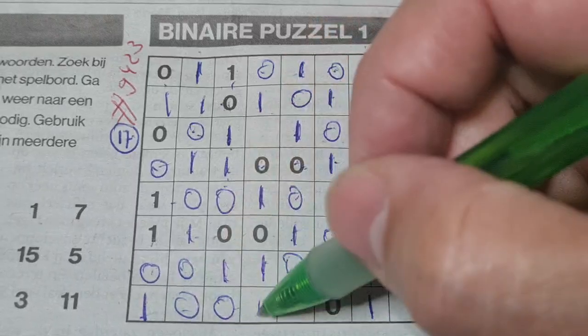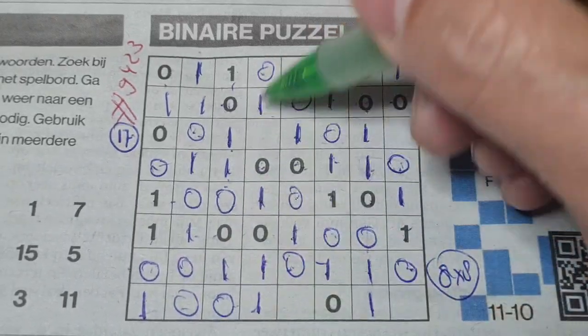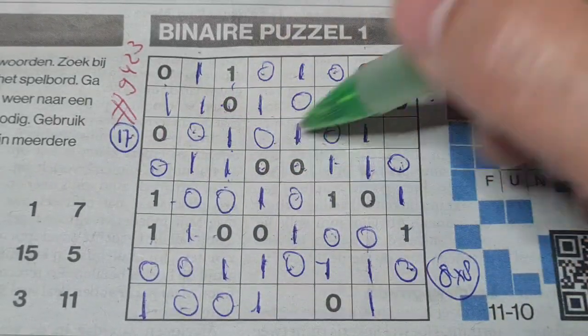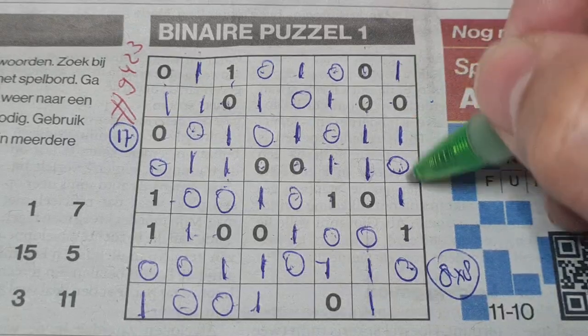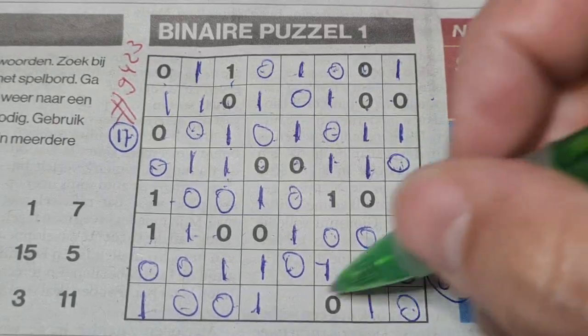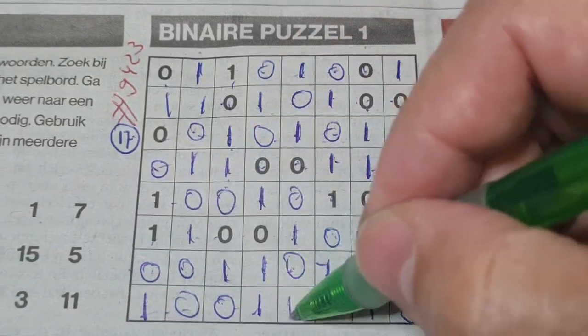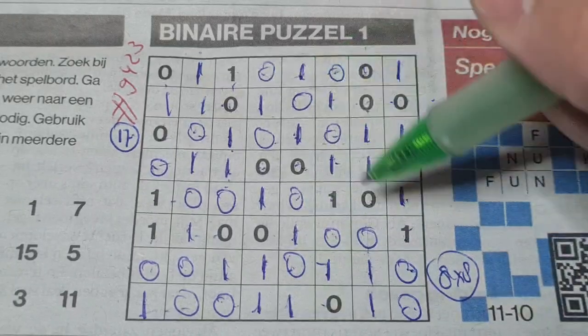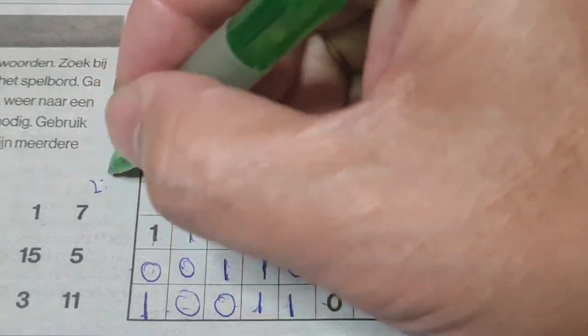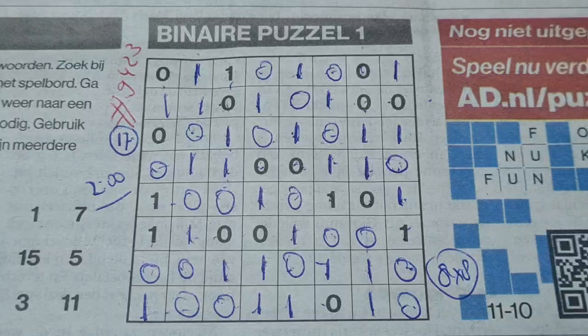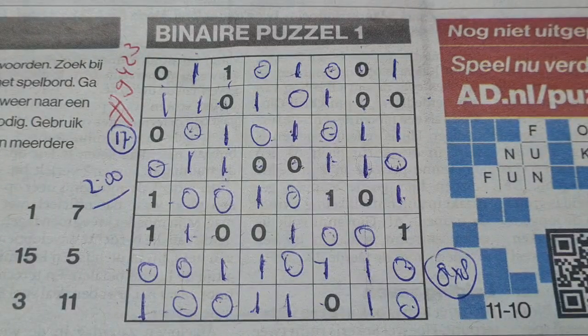Double O's here, one, there one. 4 ones we have here, so the rest are O's. 4 O's we have here, so the rest are ones. 4 ones we have here, so the rest are O's. And 4 O's we have here, so the rest are ones. Double check 1, 2, 3, 4. Correct in 2 minutes. We solved it, and I like this one.